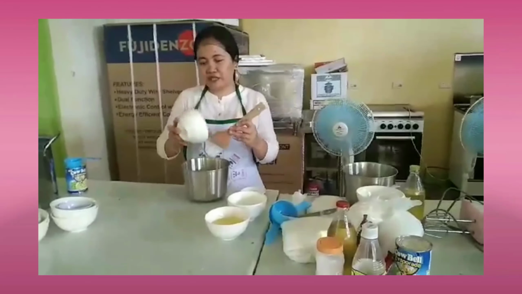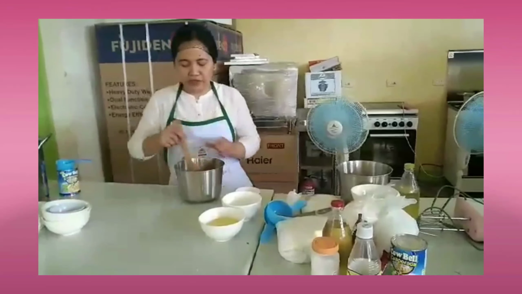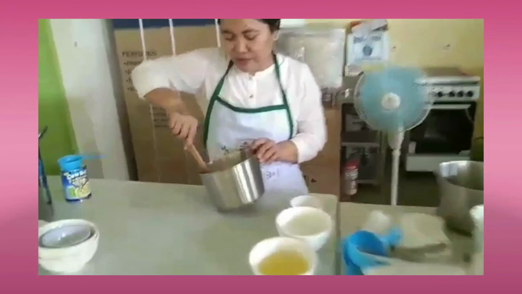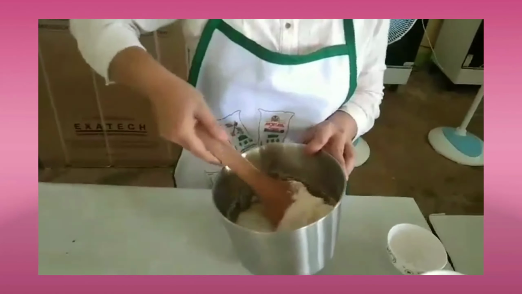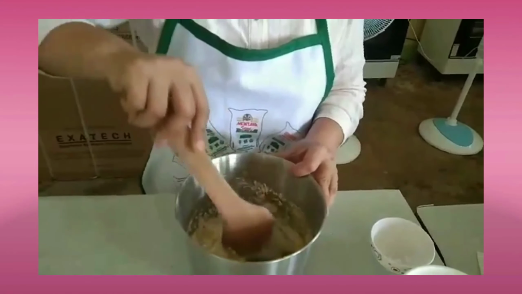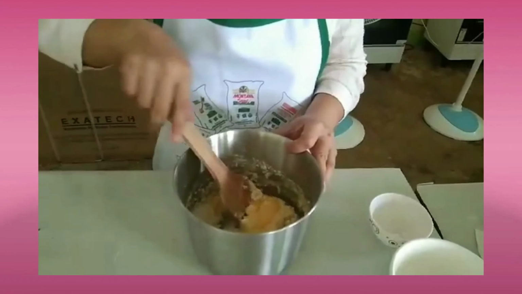I-mix natin, kasi minsan mahirap i-mix ito. I-blend natin pag mahirap siya. Pwede tayo mag-add ng another Evap milk. Check muna natin. Ito yan.